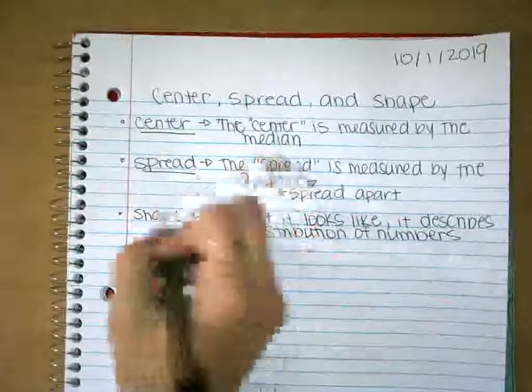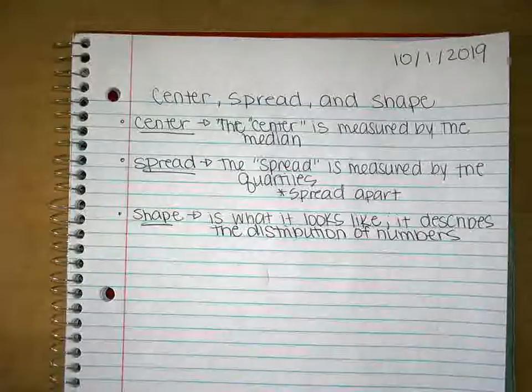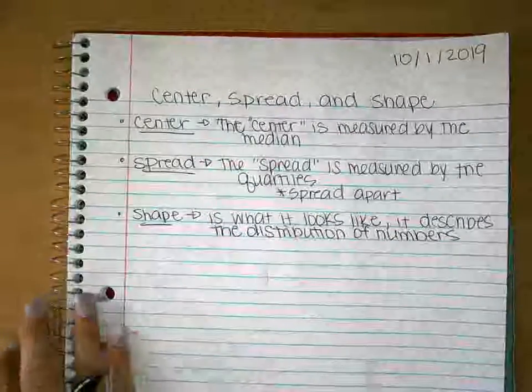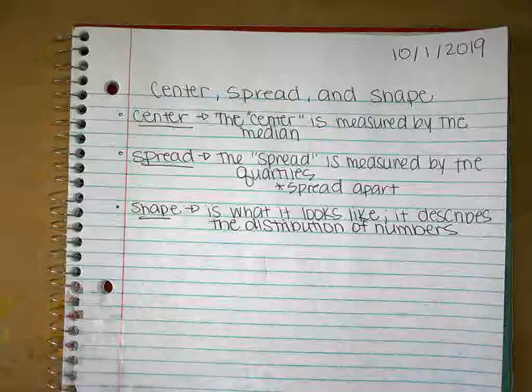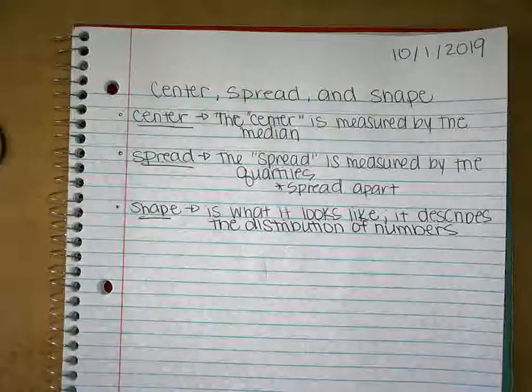So that's your center, your spread, and your shape. Most of the time when we talk about center, spread, and shape, we're talking about how our numbers are spread apart and how they go with your shape.